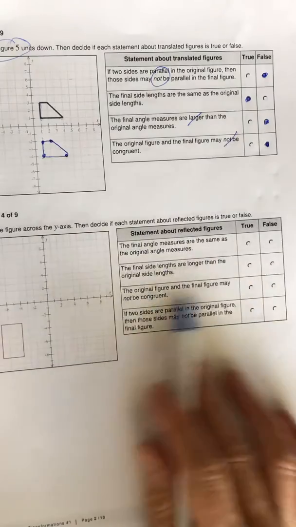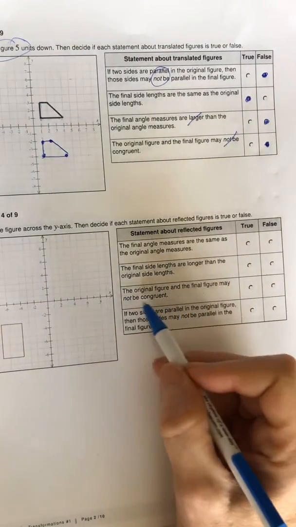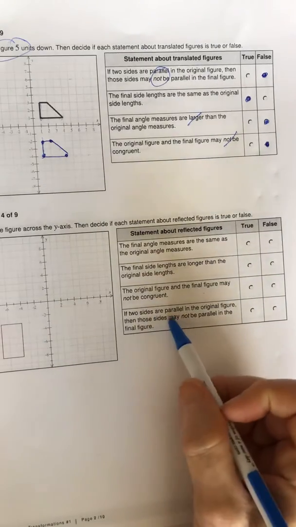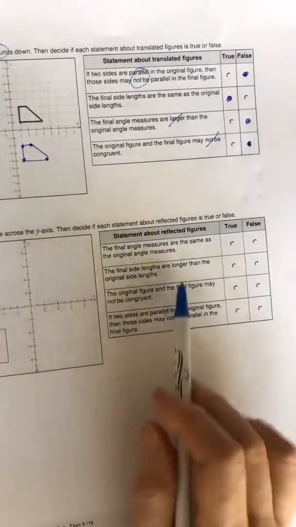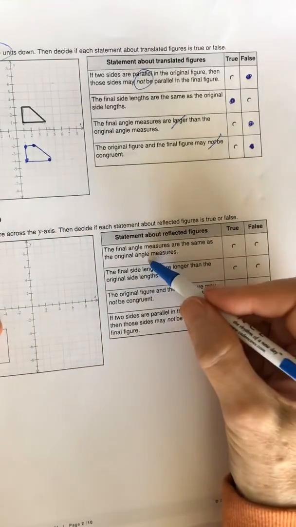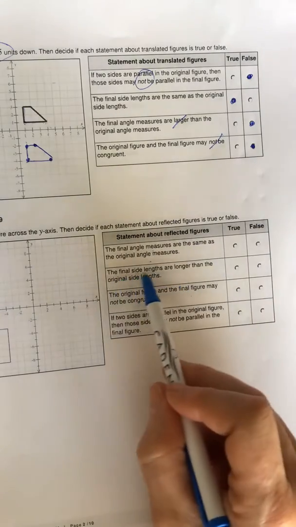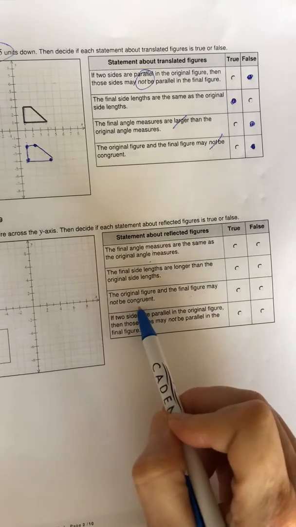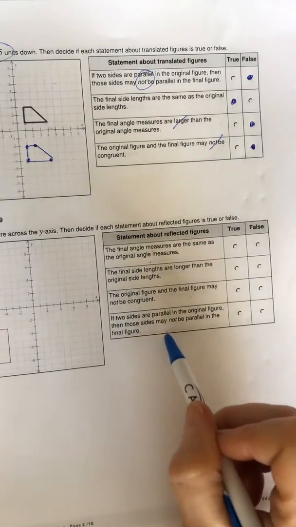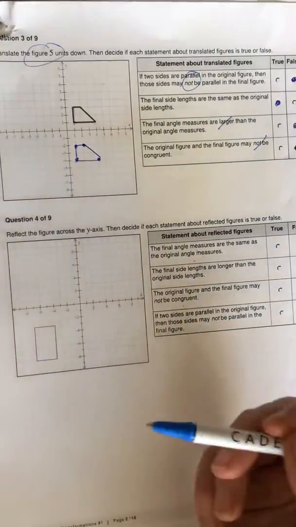All the same questions. It's about the angles, about the side lengths. It's about may not or may be congruent, and it's about being parallel lines. Okay, so you could check before you even do that, you can do this. Final angle measures are the same. We know that's going to be true. The final lengths are longer. That's going to be false. Final legs may not be congruent. They may not be. That's false. And if they're parallel, they may not be parallel. That's false. But we'll do that in a second after we go ahead and reflect.